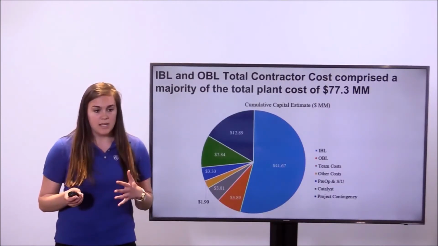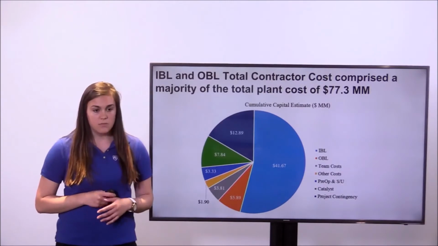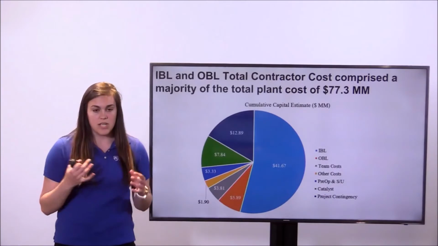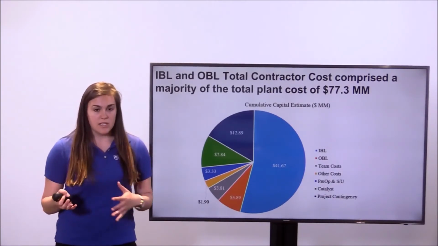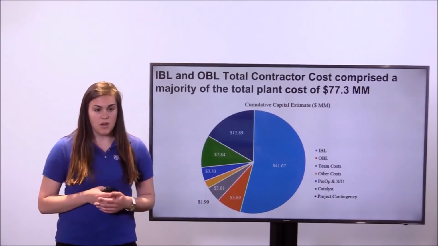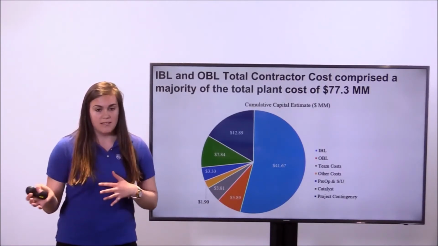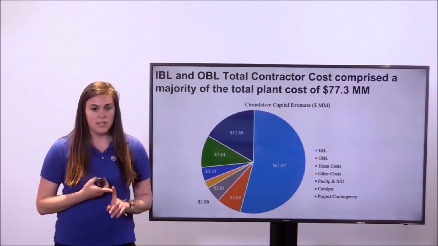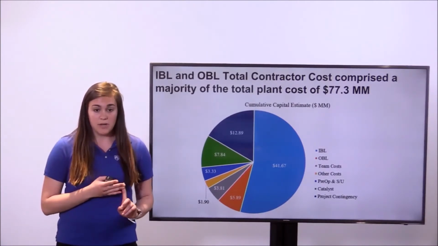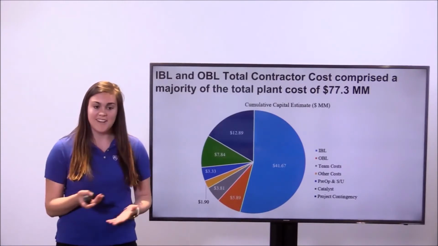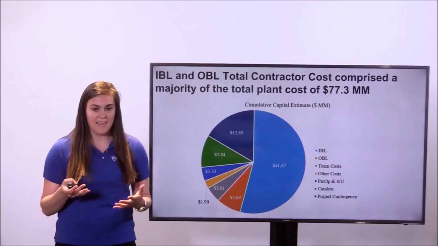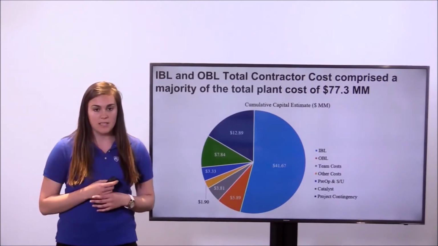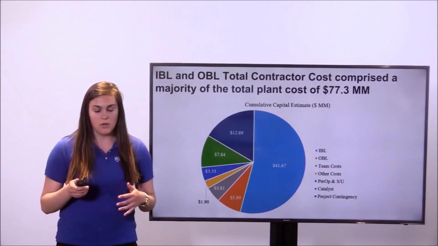So then we added the OSBL total contracting cost to these, which consisted of site development, utilities, raw materials and product storage, and environmental costs. The majority of these costs was from the raw materials and product storage. So then to these costs was added the costs that are up on the graph, which included team costs, pre-operational and startup costs, our initial catalyst buying, and our project contingency costs. So these all added up to a $77.3 million total plant cost.